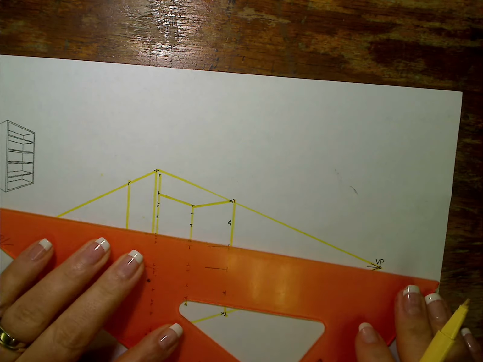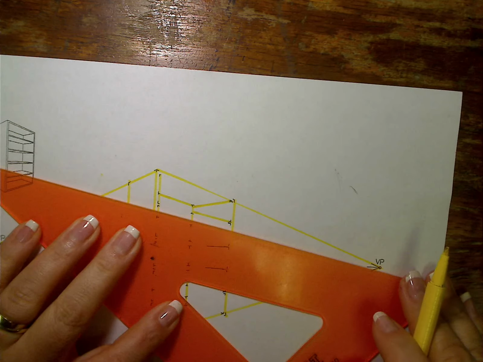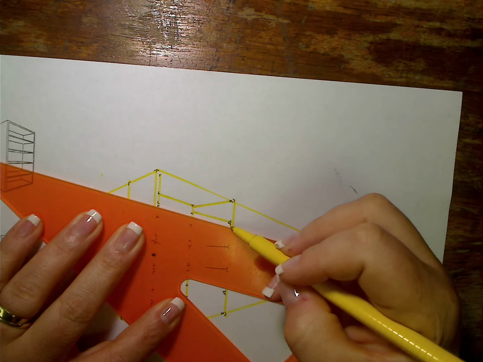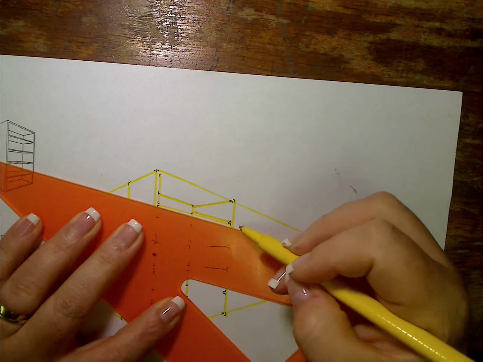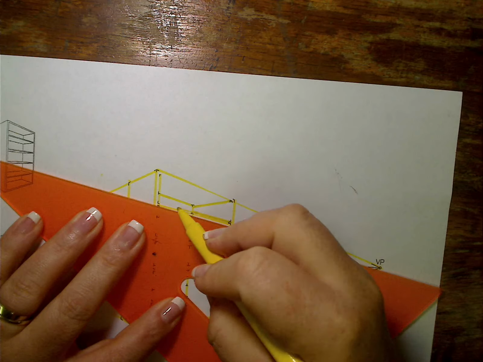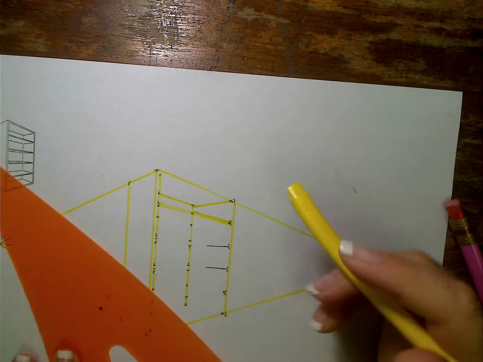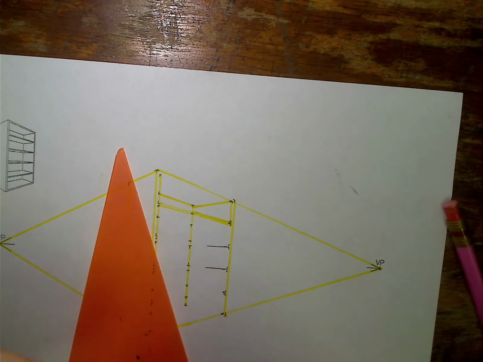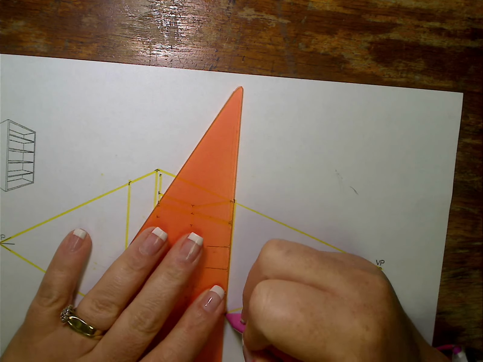All right? So it ends up looking, and again, I'm not going to do the whole thing, but it ends up looking something like this to get you started.